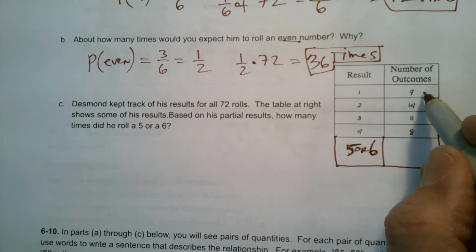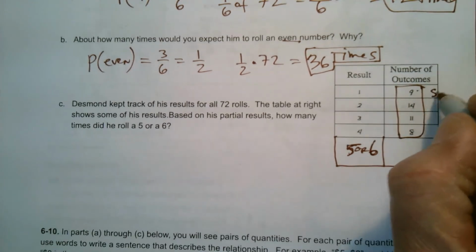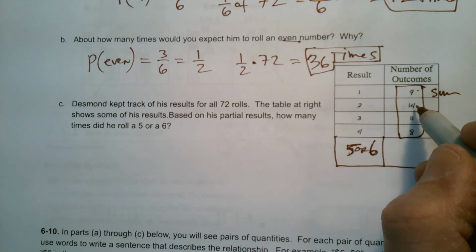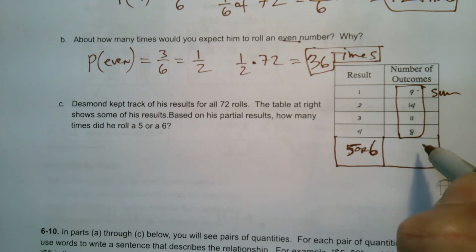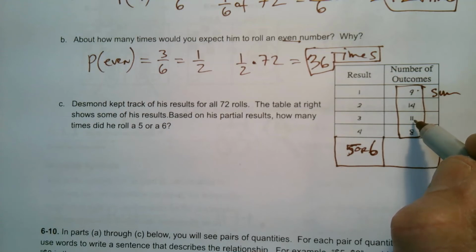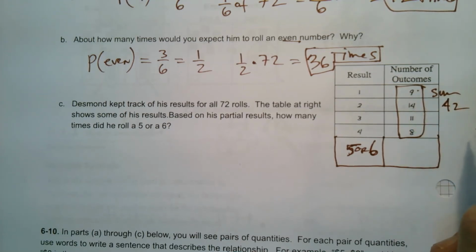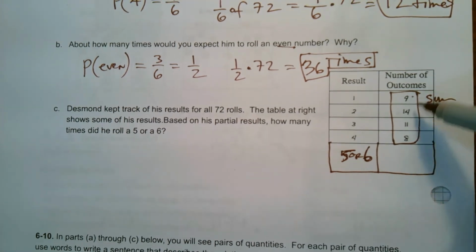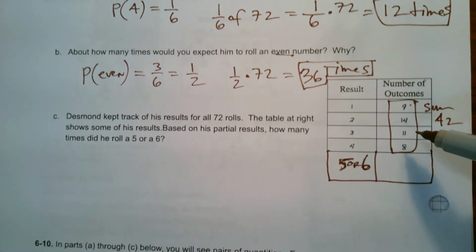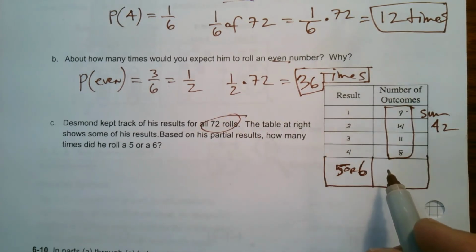Well, if the question is how many has he rolled already, what's the sum of 9, 14, 11, 8? Let's see, that's 23, 34, 42. So the sum is 42. If the sum is 42 already, and he was going to be rolling 72, he has 30 more rolls.